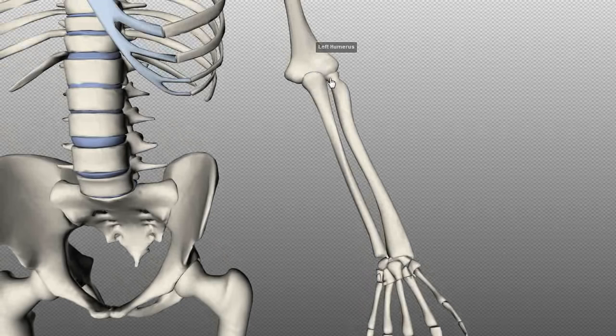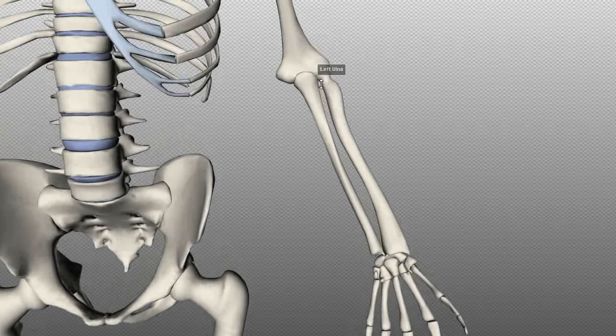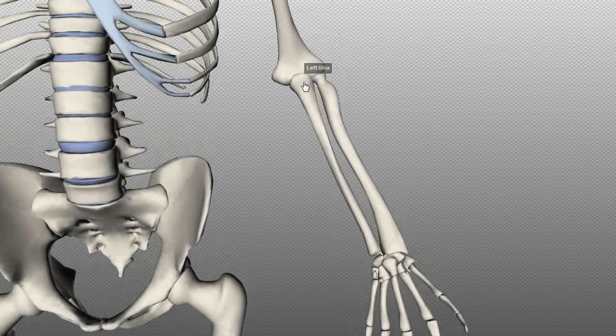So at the humerus they articulate with the condyle, so the ulna articulates with the trochlear and the radius articulates with the capitulum. So it's not that clear on this model here, but I'll switch over to another diagram and show you the articular surface of the distal humerus.